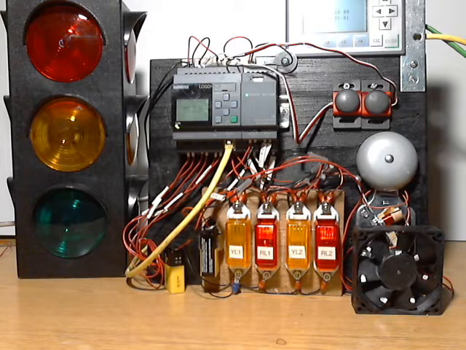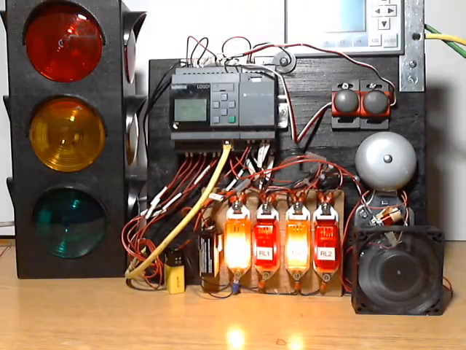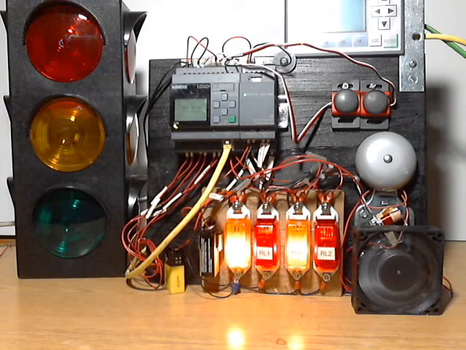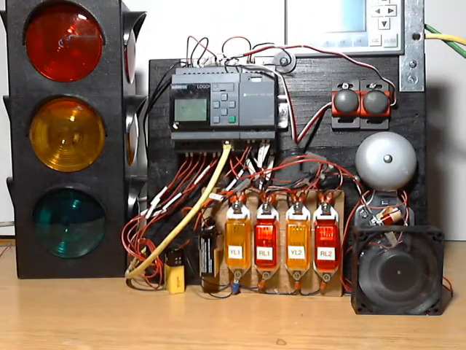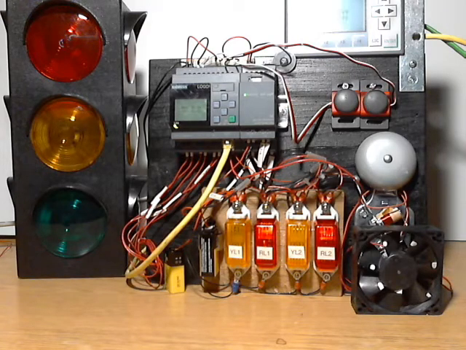Let's try one more time. So we'll turn the first push button on. That'll latch our process, and then hit the second button, and then we'll watch the system react. And there you have it. That's a typical delay off.